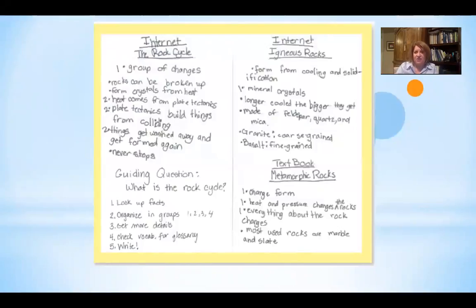She did some brainstorming, and honestly, I have to tell you, she did a map where she had put rocks in the middle, and she had drawn all her thinking about rocks all the way around, and one of the things that she had written was rock cycle, and she circled that and said, I wonder what the rock cycle is.